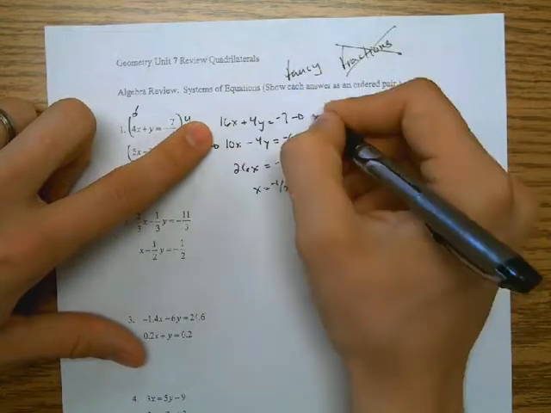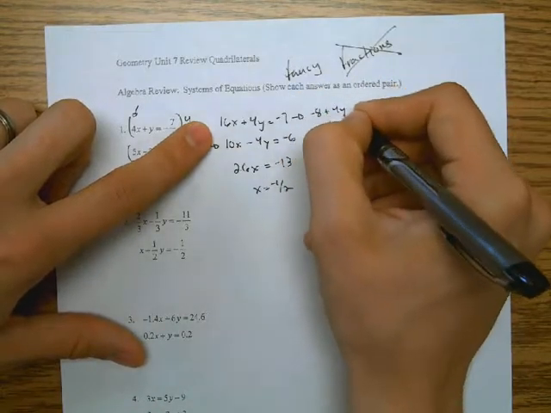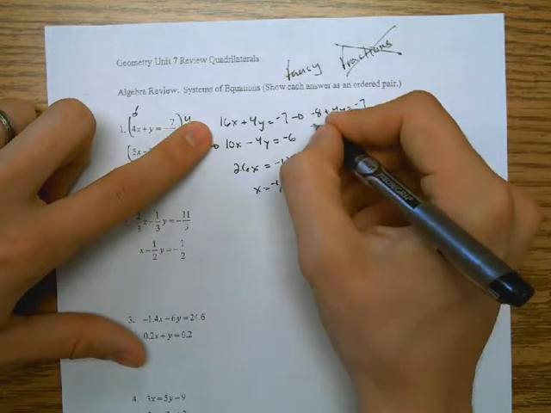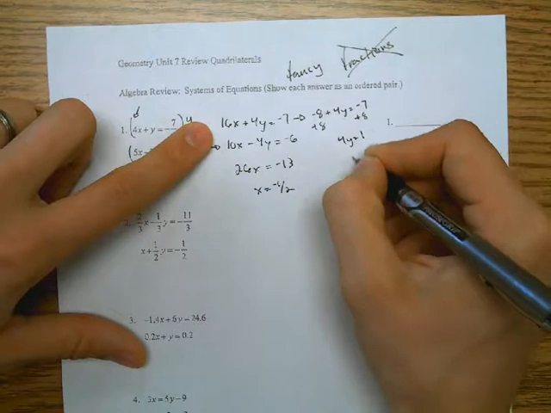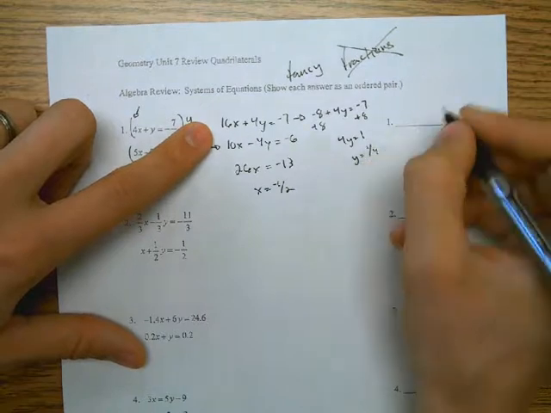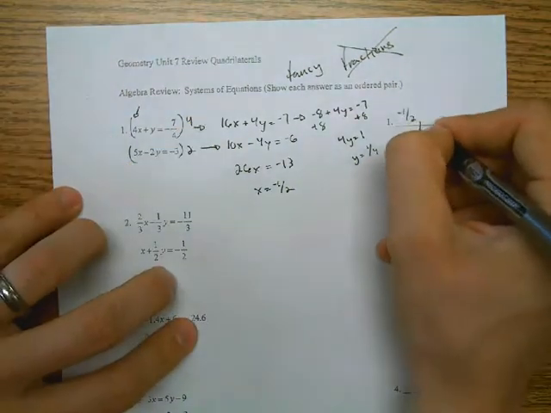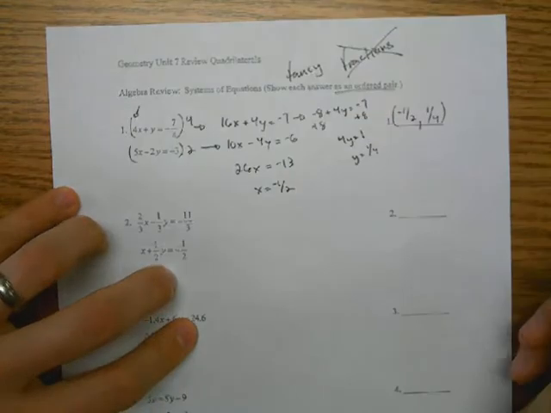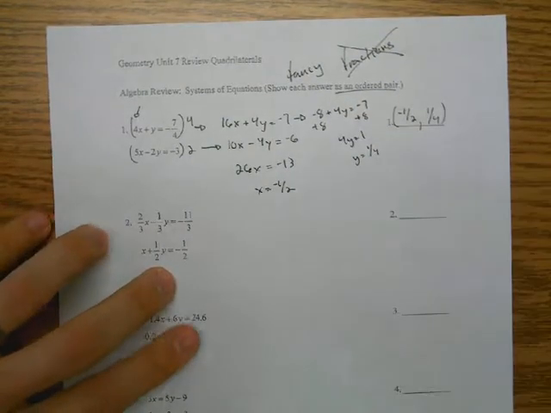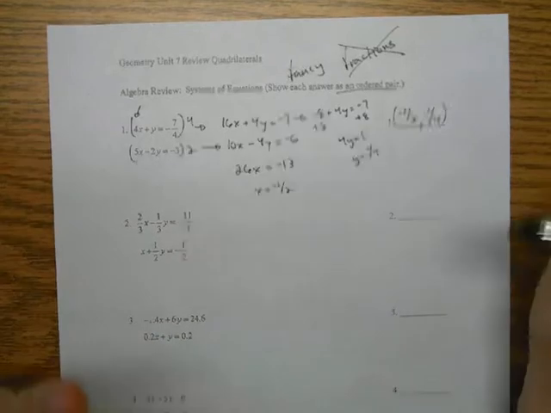16 times negative 1/2 is negative 8. Plus 4y is equal to negative 7. Add that 8 to both sides, and I will get 4y is equal to 1. So y is equal to 1 over 4, and that's going to be my answer. Negative 1 over 2 for x, 1 over 4 for y. They want it as an ordered pair, so that's how I'm going to list it. Again, fractions, decimals, terrible. Do whatever you can to avoid them.